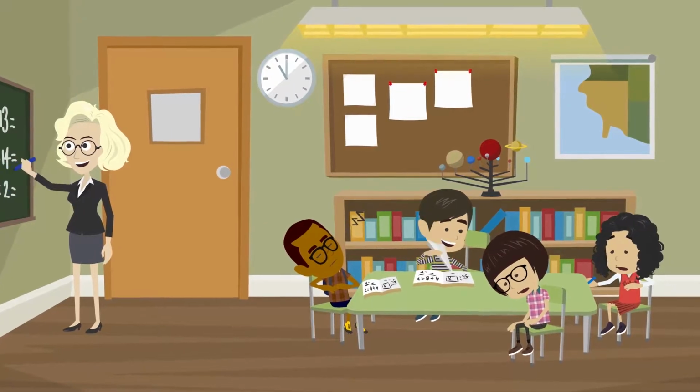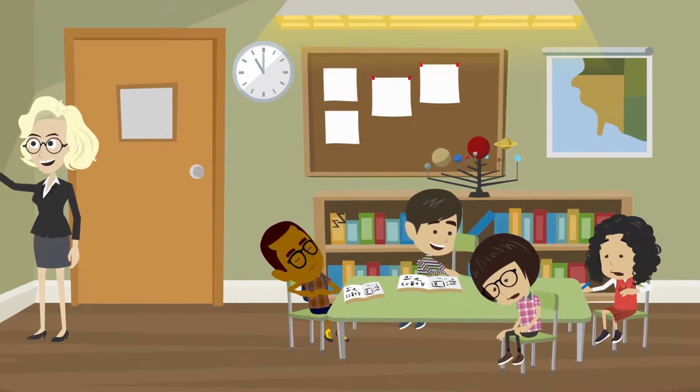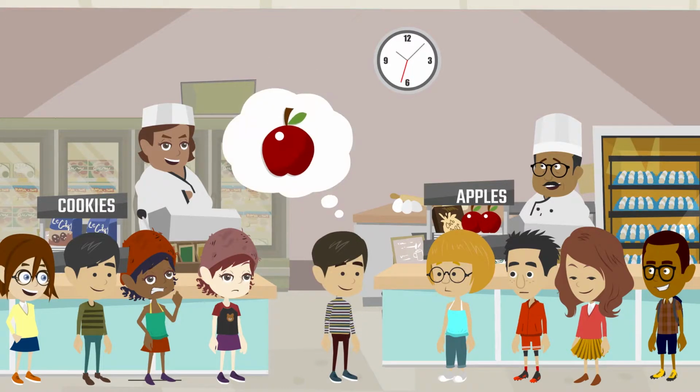Little Johnny's having a hard time in math class. He knows that it's all around him, but how can it help him? How can math help Johnny make a decision? Which line to stay in, the apple line or the cookie line? Looks like he's gonna go with apples.